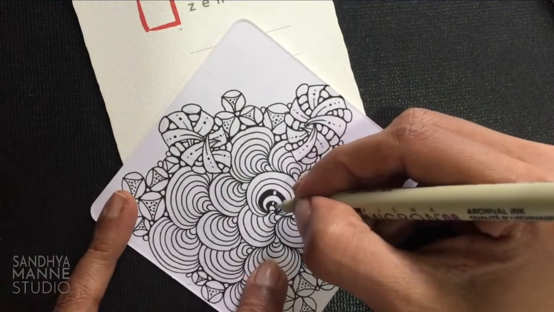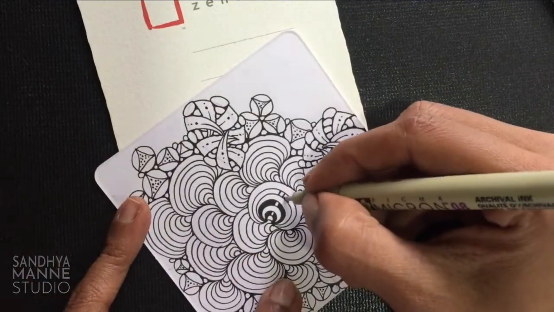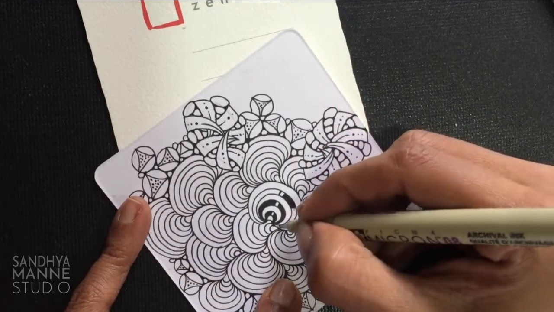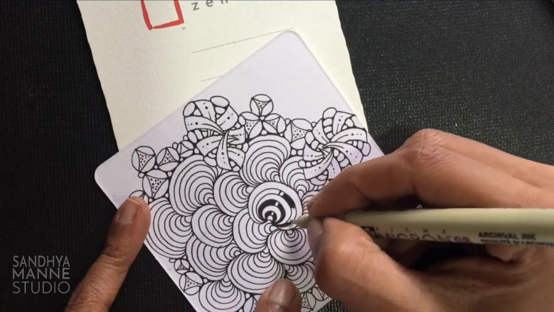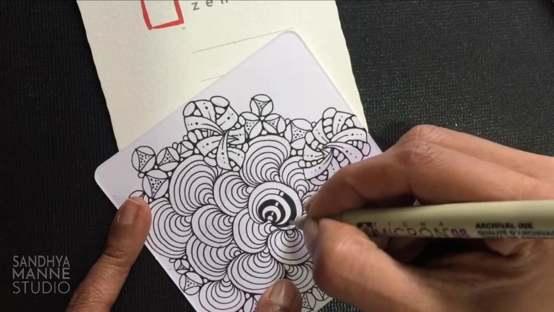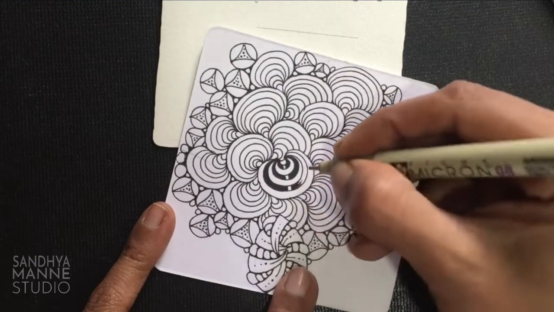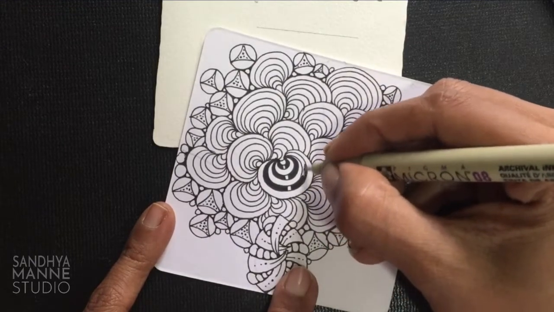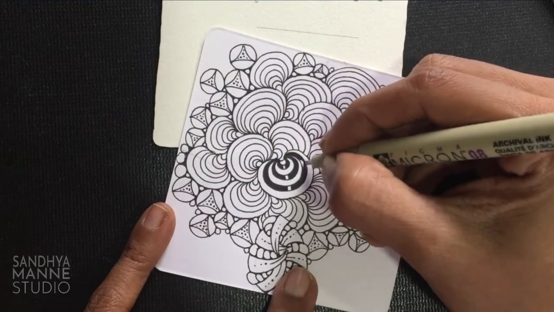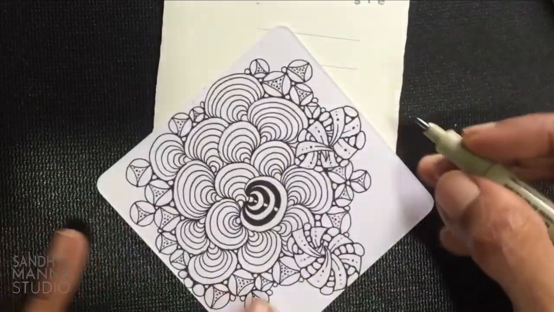So I'm alternating. I have these two filled in, and that's why I was counting, remember. So I just wanted to make sure that I had enough lines that I can fill in. So you alternate between black and white. So I'm going to go ahead and do one more to show you guys.